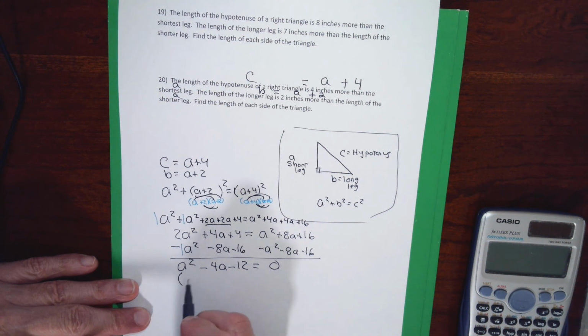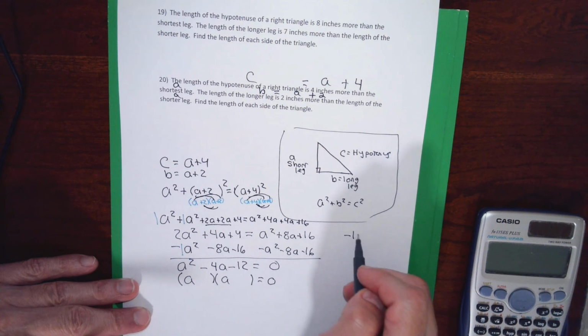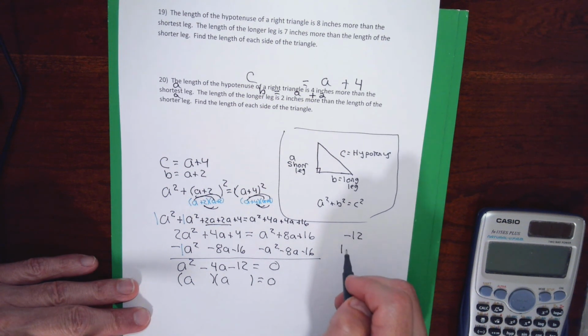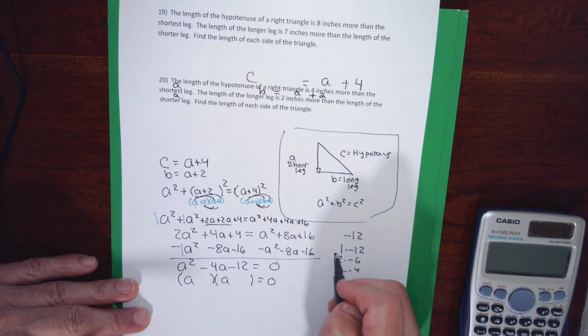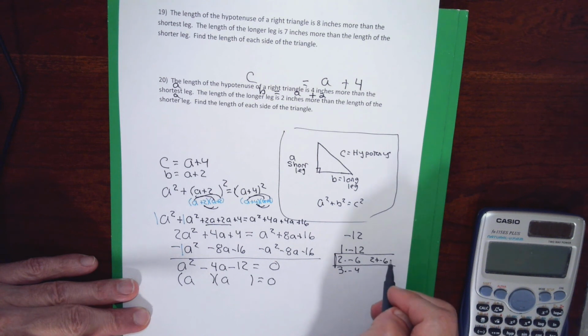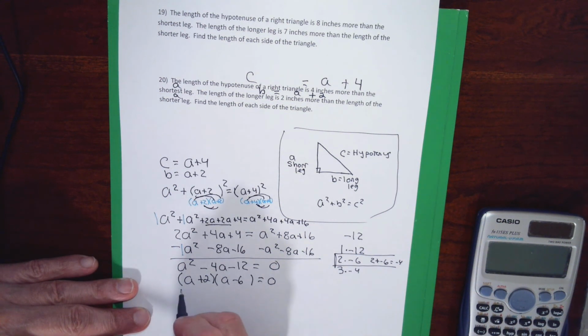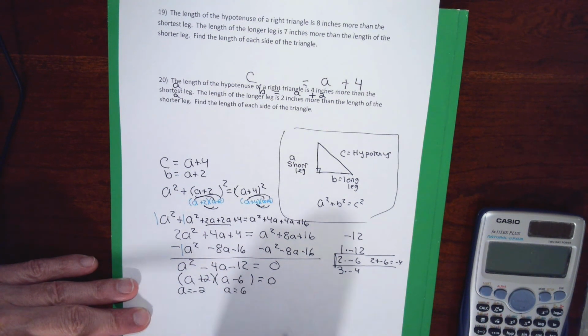I'm going to factor by sight factoring because there's not a number in front of the squared term. I'm going to look at the factors of negative 12 that I need. Smaller number plus, bigger number minus, and find the pair that give me that negative 4. And that's going to be the 2 and the negative 6. I can sight solve once I get it factored, or I can do the algebra, but it just seems silly.